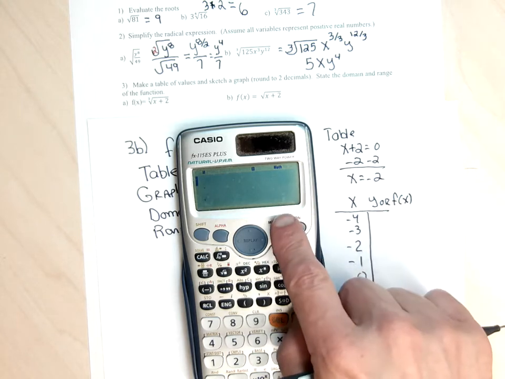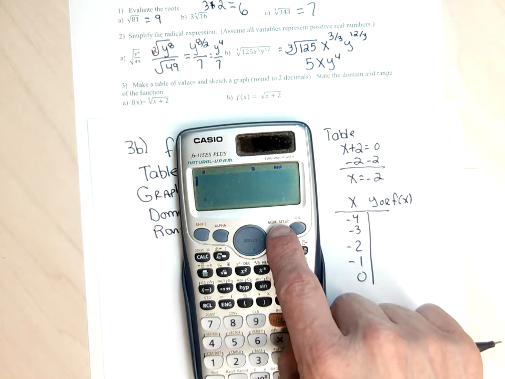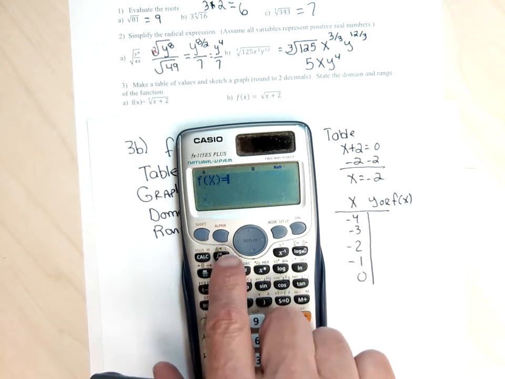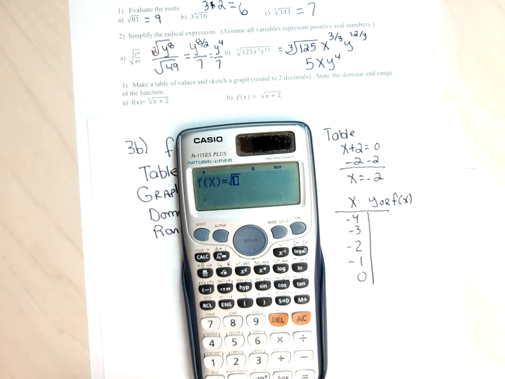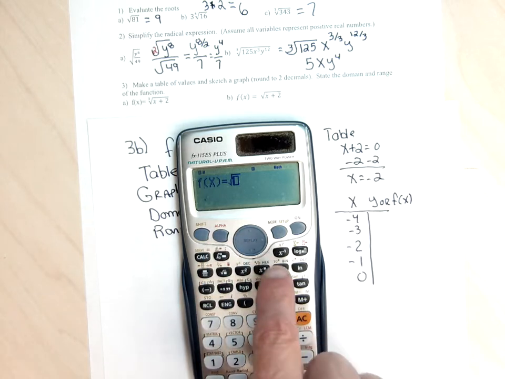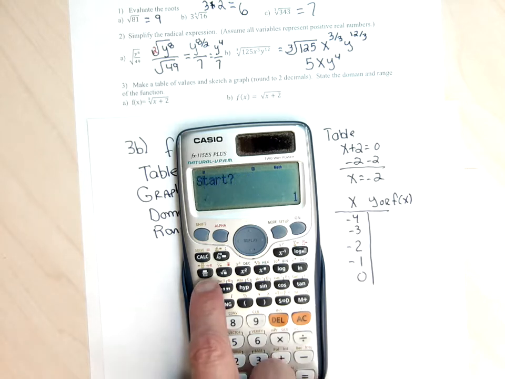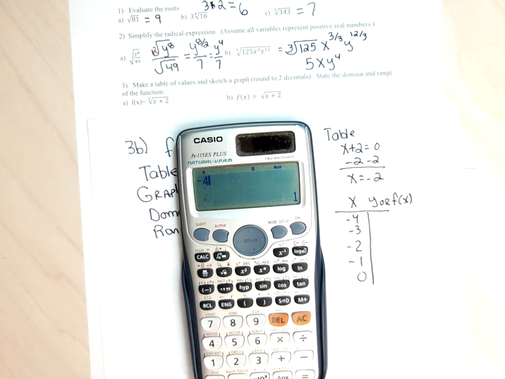But for this calculator, I'm going to get the table quickly by typing the mode button, hitting option 7 for table. Now I'm going to type in square root alpha in right parentheses for x plus 2, so there's the function. Hit equals. My table starts at -4. Type in -4 and hit equals using the negative by the fraction.